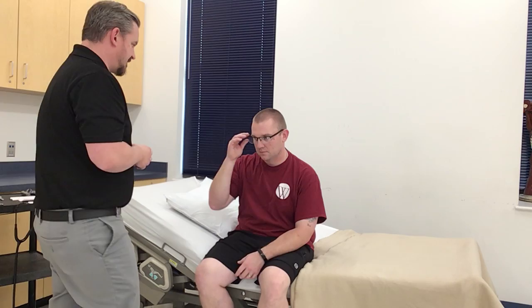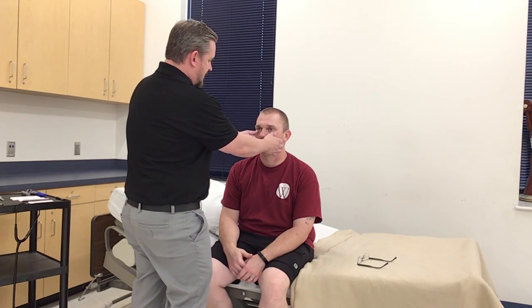Can you take off your glasses for me for a minute, please? Okay. I'm just going to give a general appearance of his eyes. I'm going to look at his conjunctiva. I'm going to look at his sclera. Do I see any abnormal redness or yellowing of the eyes? I'm going to look at his lacrimal ducts and see if they look to be patent.